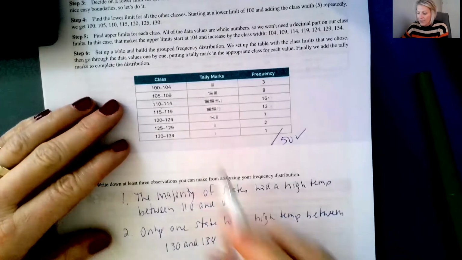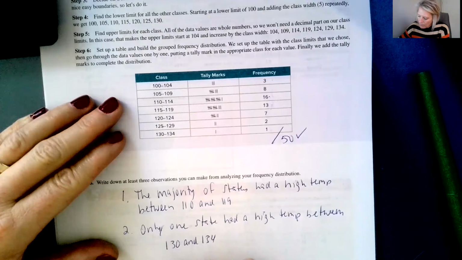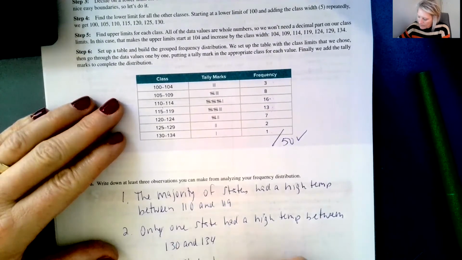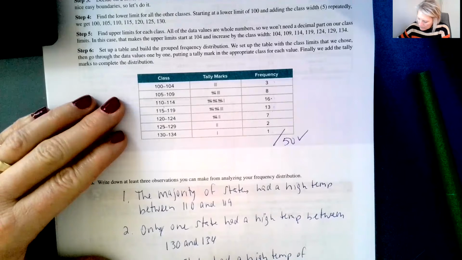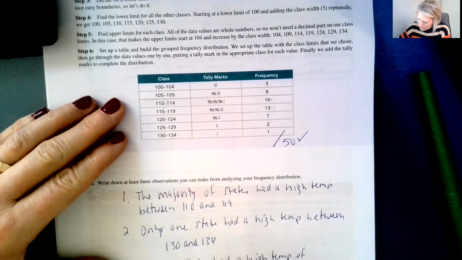Even Alaska doesn't have their highest temp below 100. So all 50 states have a high temp of at least 100 degrees Fahrenheit.